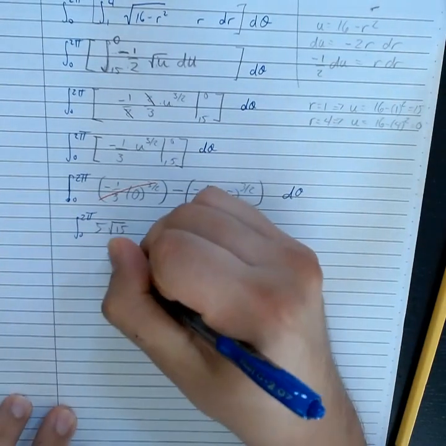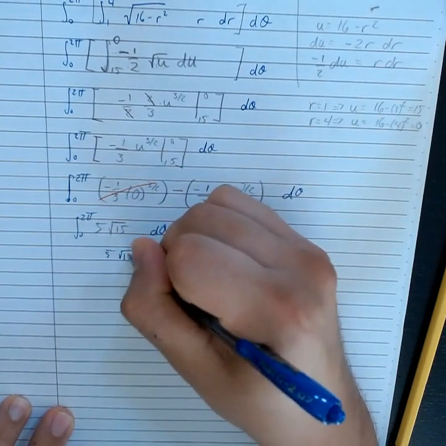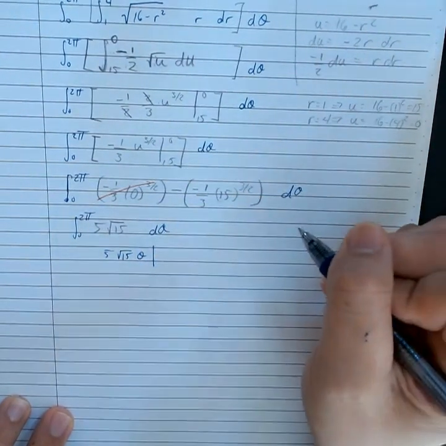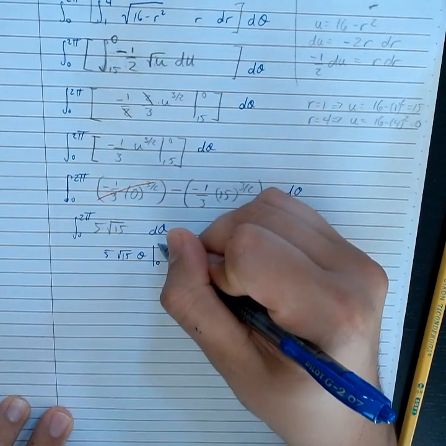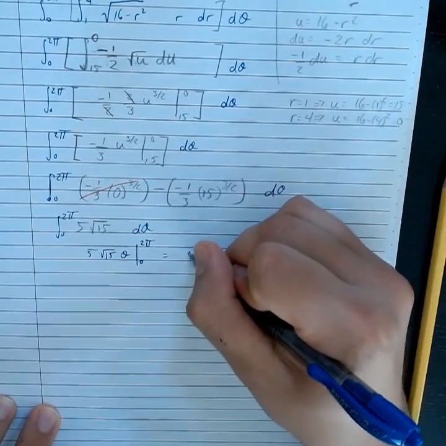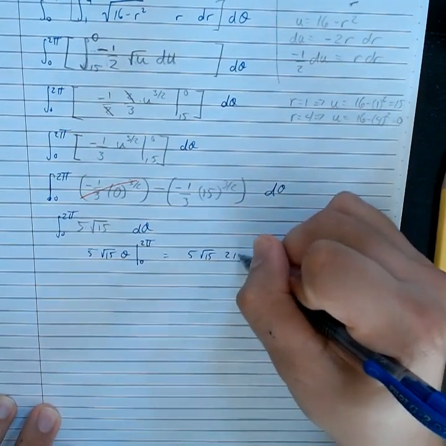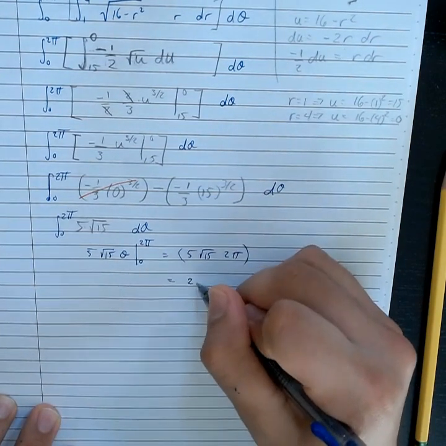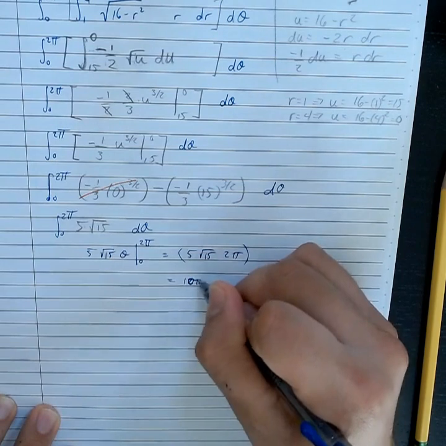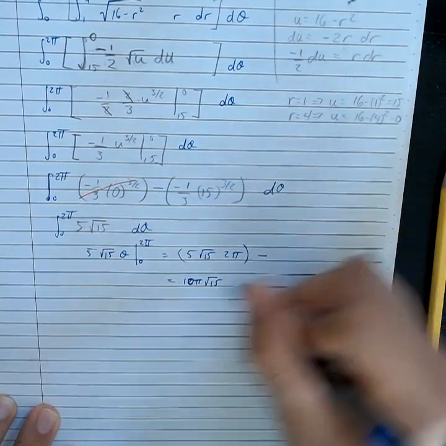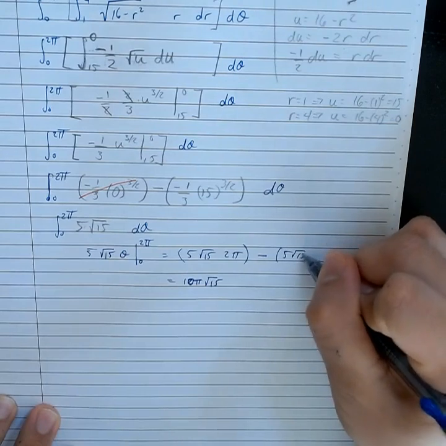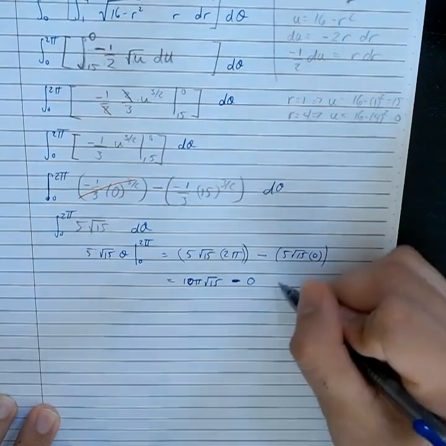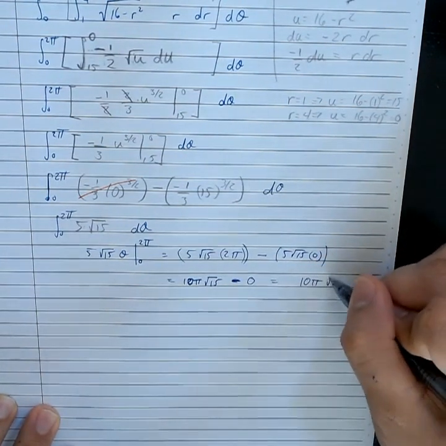So I can write this as 5 square root of 15 times theta, evaluated from theta equal to 0 up to theta equal to 2 pi. If I plug in 2 pi, that's 10 pi root 15. Minus, if I plug in 0, I get 0. So in the end, I get 10 pi root 15.